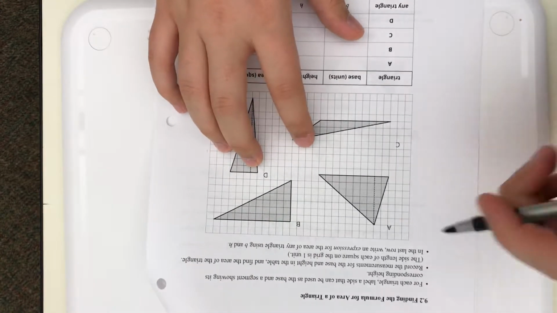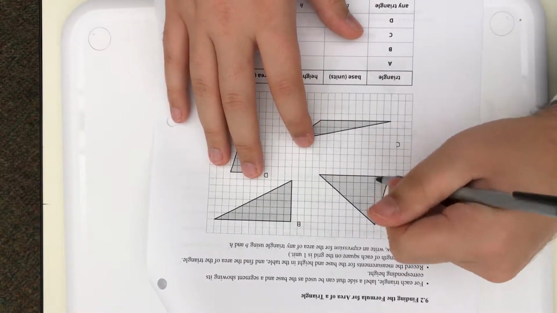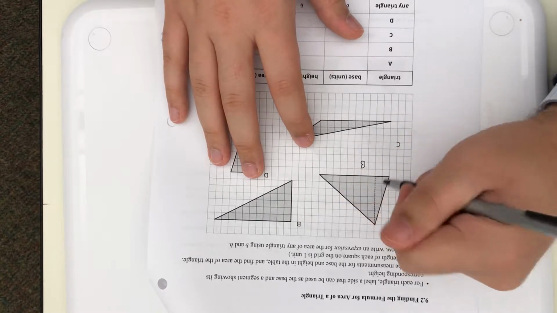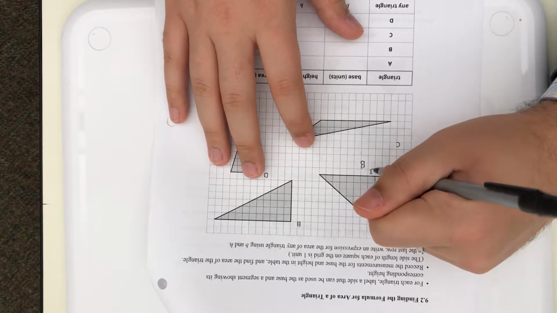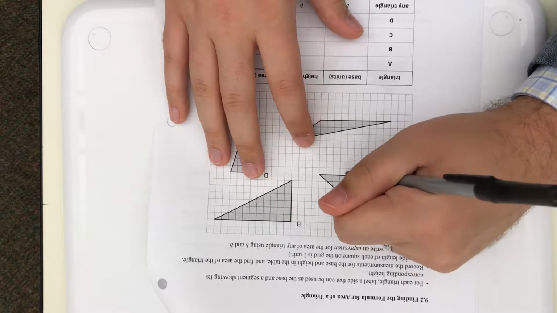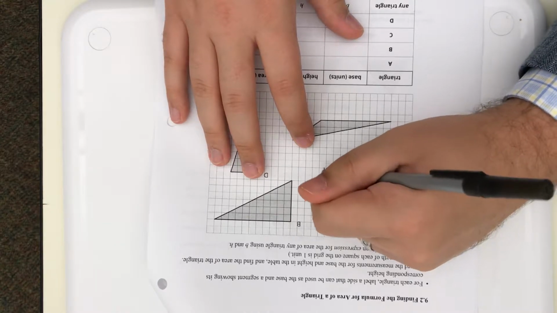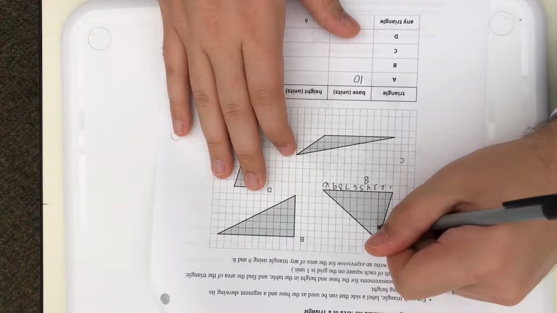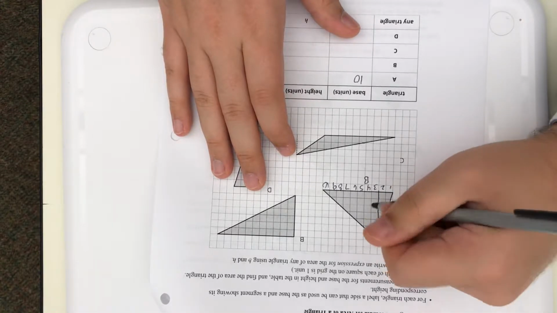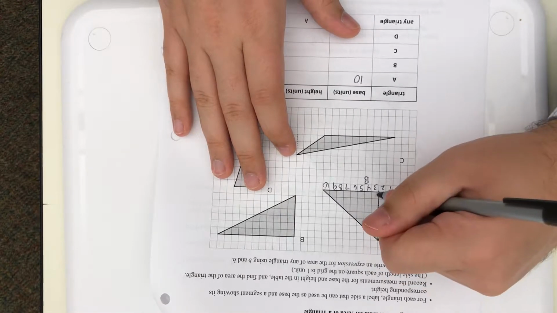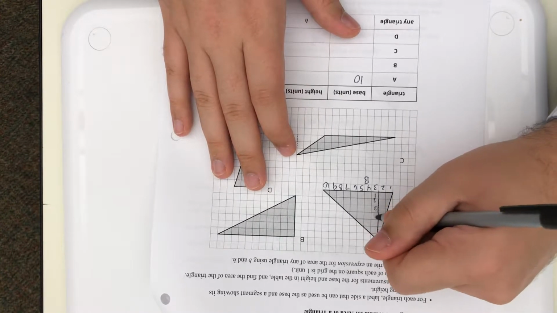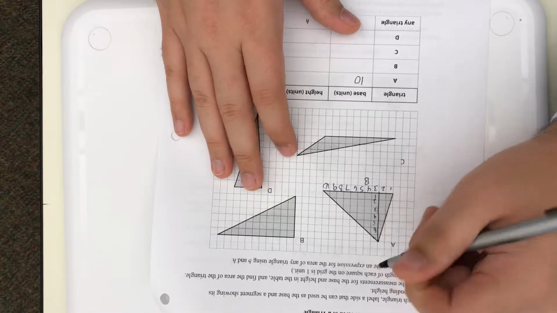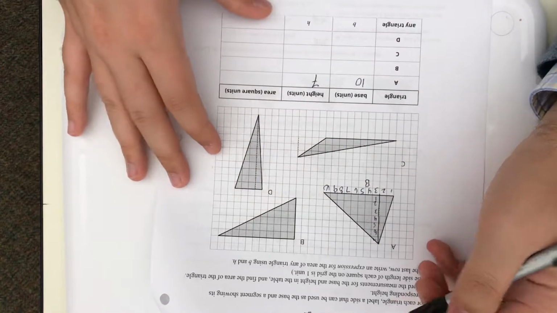So I'm just going to go ahead and we'll look at these problems. I'm going to choose this as my base, and that's 1, 2, 3, 4, 5, 6, 7, 8, 9, 10. So for A, the base is 10. The height must intersect, so I'm going to use this dotted dash segment here. 1, 2, 3, 4, 5, 6, 7. The height is 7.